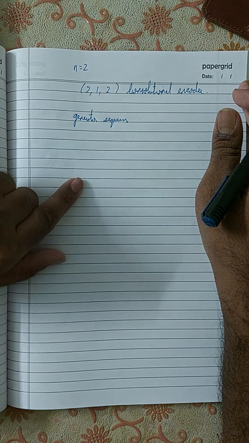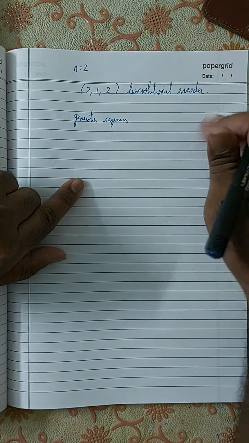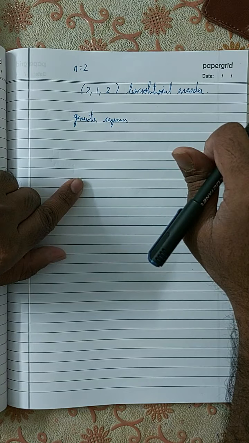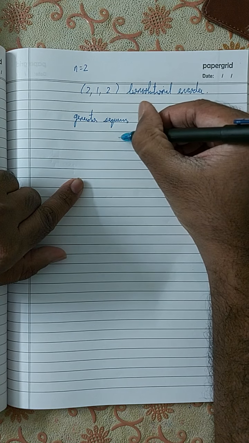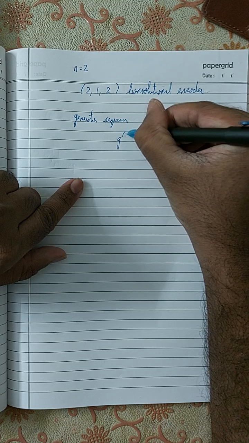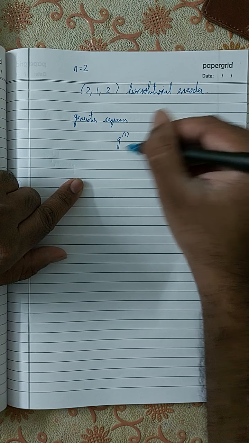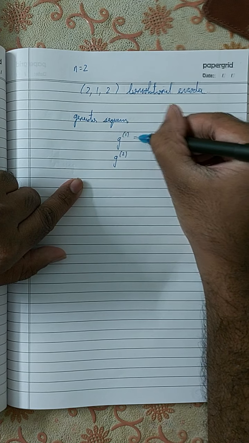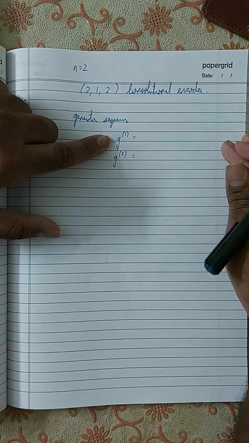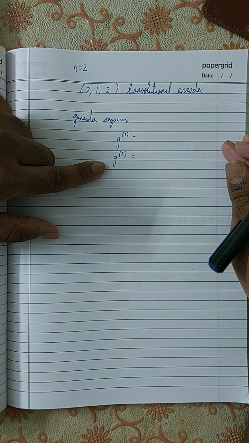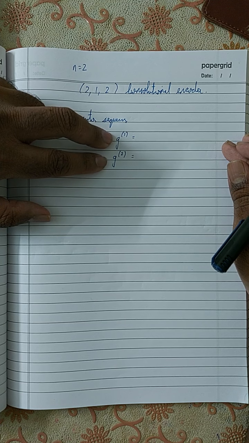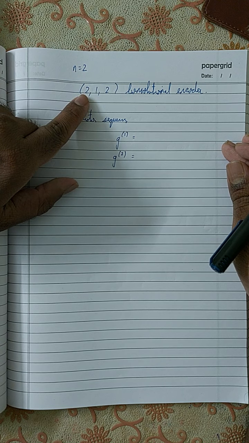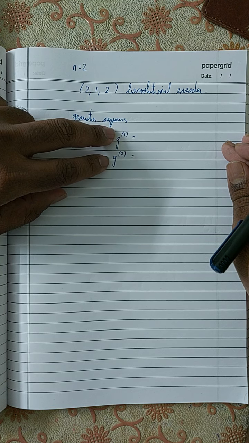So to draw the encoder, I need the values of these three parameters, and I also need to know the values of the generator sequences. I'm going to represent the generator sequences like this: g of 1 and g of 2. Why are there two generator sequences? Because the value of n is equal to 2.